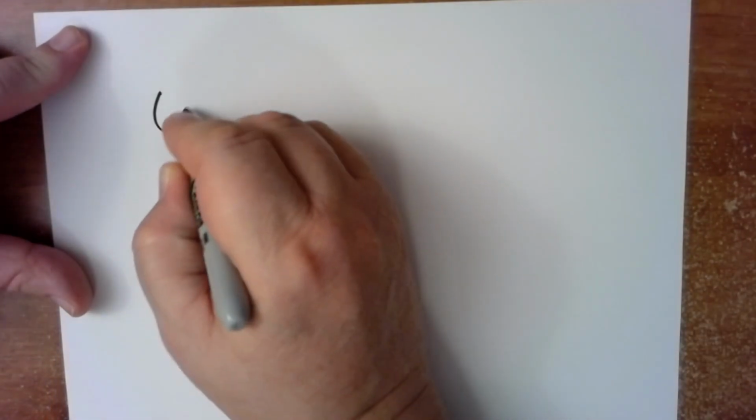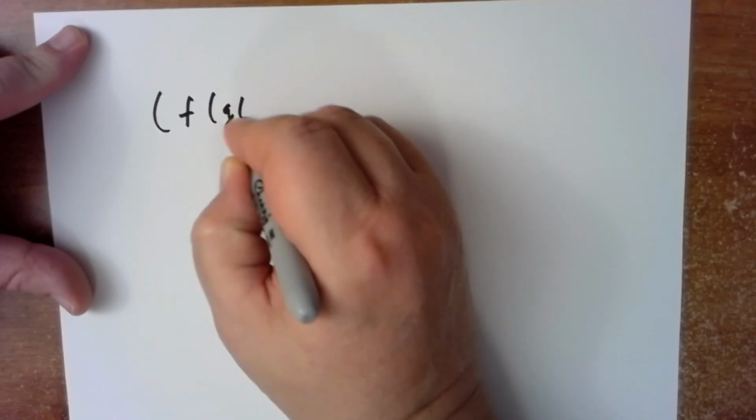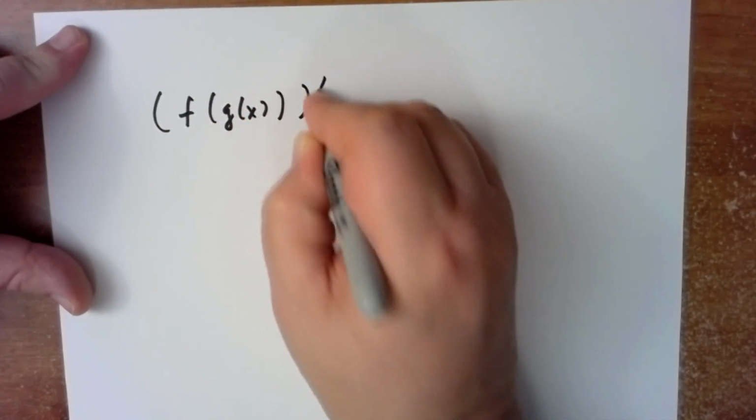Alright, so in this video we're continuing with section 7, chapter 2.5, the chain rule. So we're just going to do a few more examples. So remember the formula for the chain rule: we start off with a composition. So we're differentiating f of g of x, right?